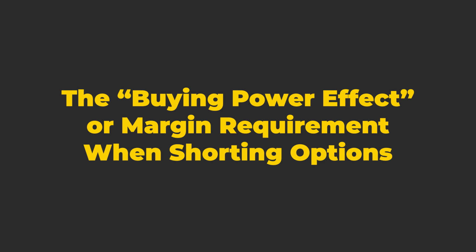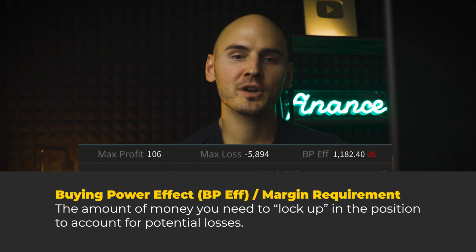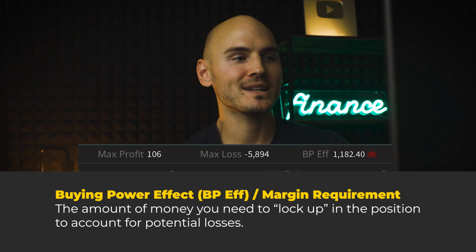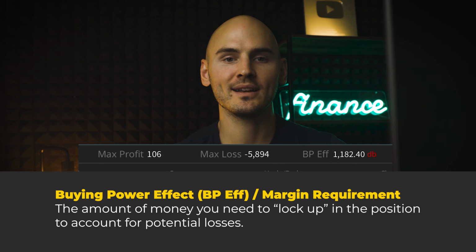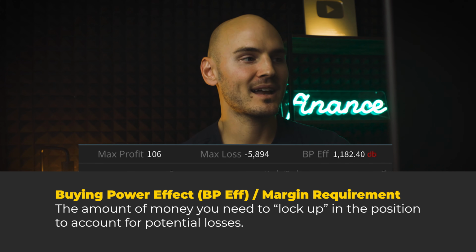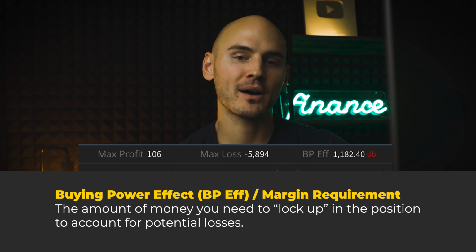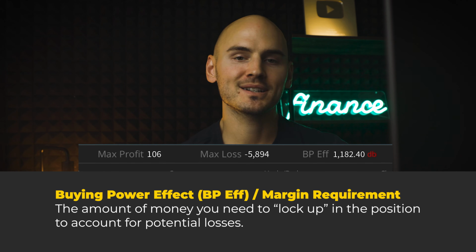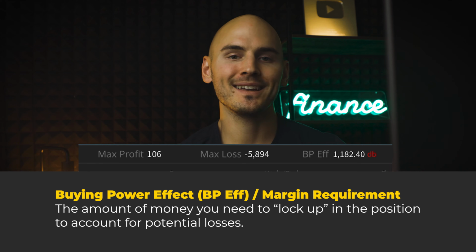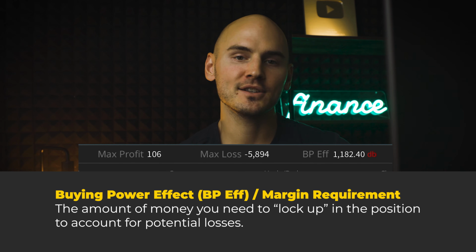Since you have a lot of risk involved when shorting a naked option, like shorting this 60 strike put with no other options used as protection, you do need to put up a high margin requirement, which is simply the amount of money that you need to tie up to account for potential losses when entering the position. So here we can see that the margin requirement or buying power effect says $1,182. And this just means that to short this put option for $1.06, I need to put up or tie up $1,182 to account for potential losses on this position.